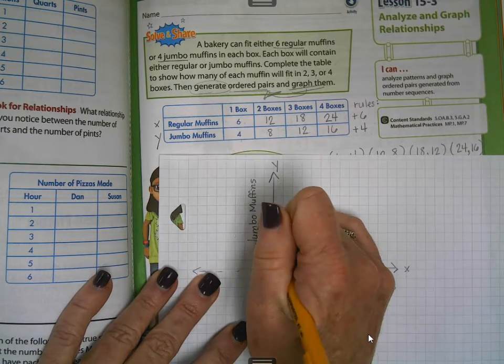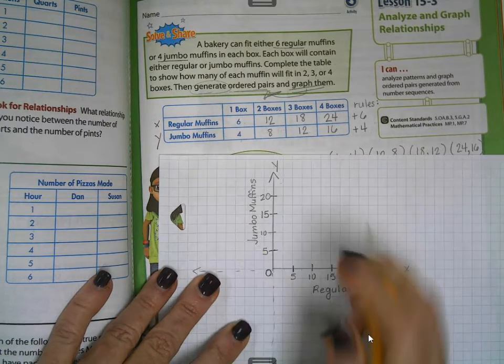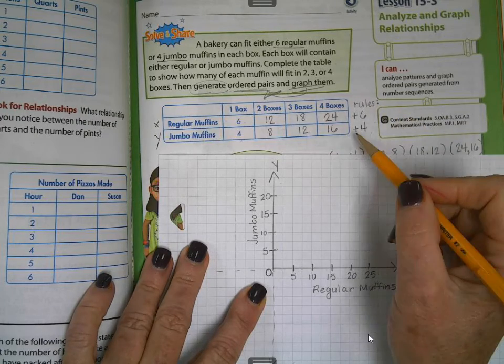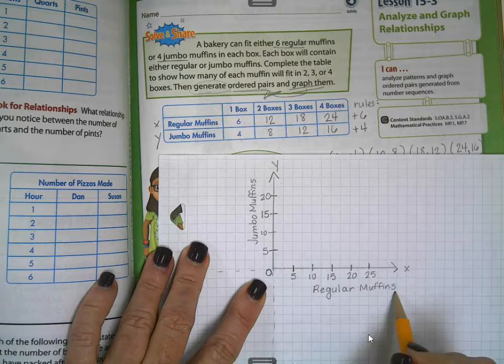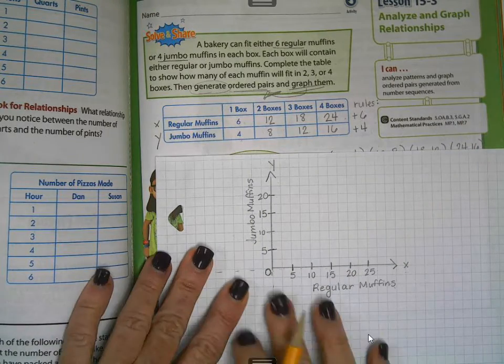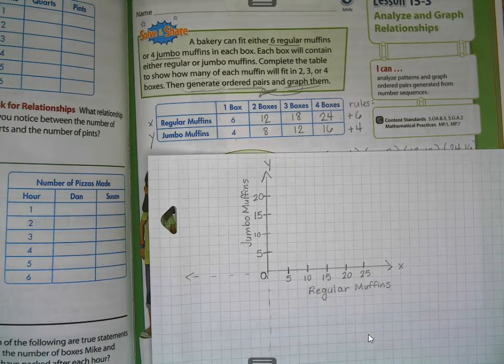I'm going to have to estimate where I'm going to plot some of these points. But if I go from the scale of 0 to 20, I will be able to include anything up to 16. I'm good. 0 to 25, I can include anything up to 24. I'm good. My increments are consistent. I'm ready to roll. So let's look at these ordered pairs.